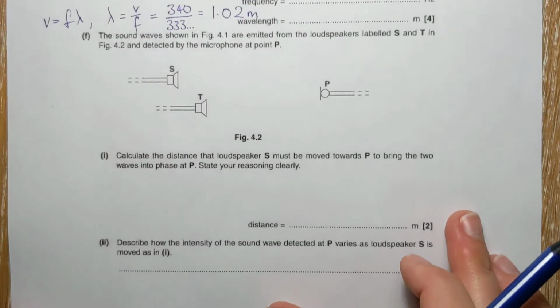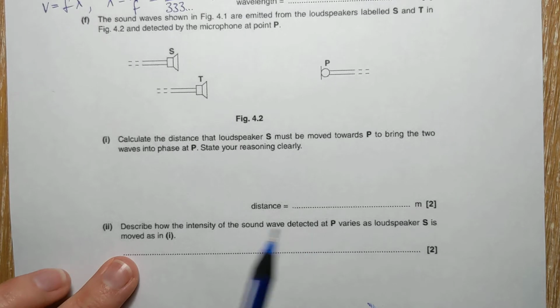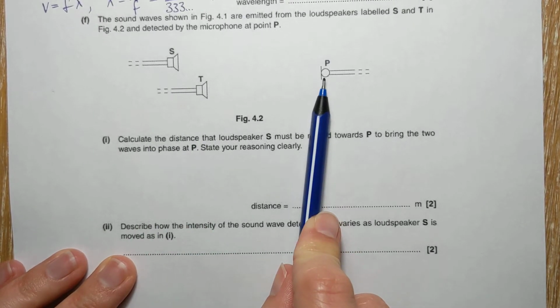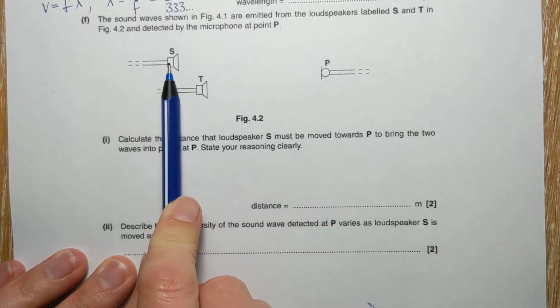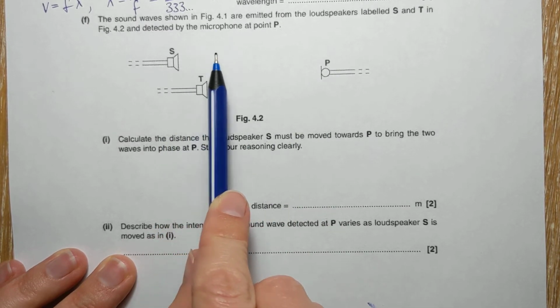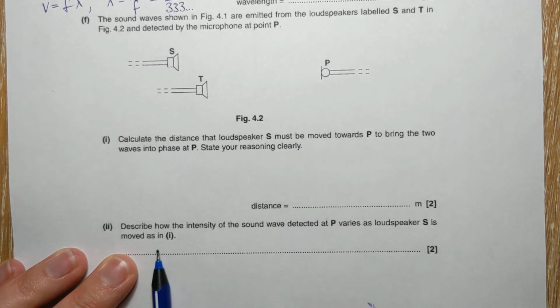So for this last part of the question, we're going to say that at the start, the signal at P is a minimum, and then it's going to increase until when S is in phase with T, then it will be a maximum.